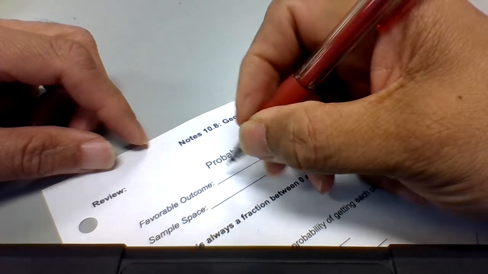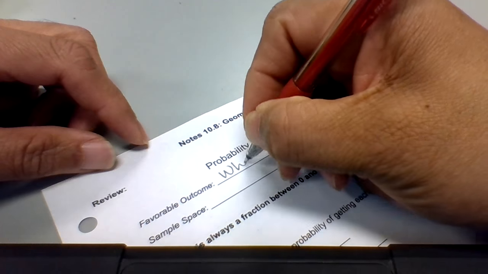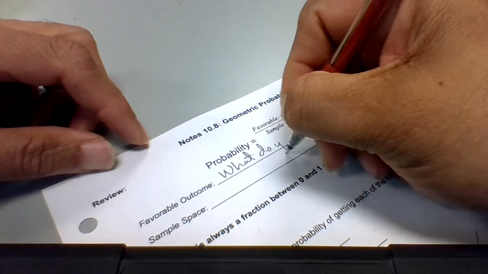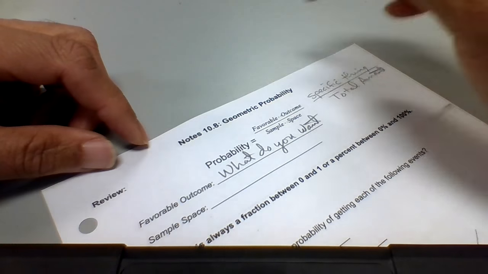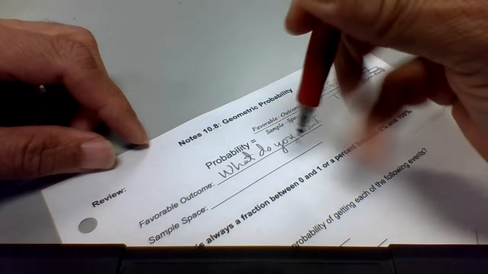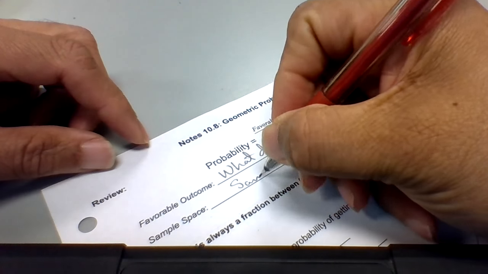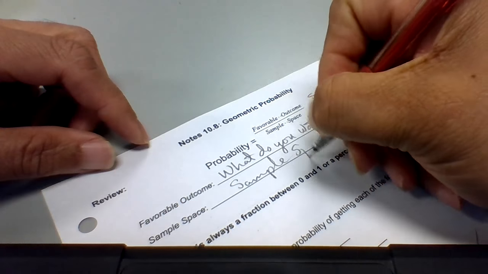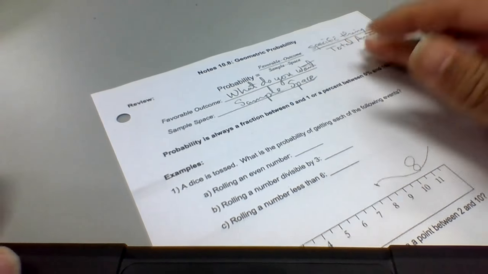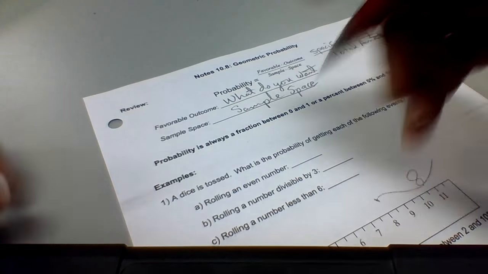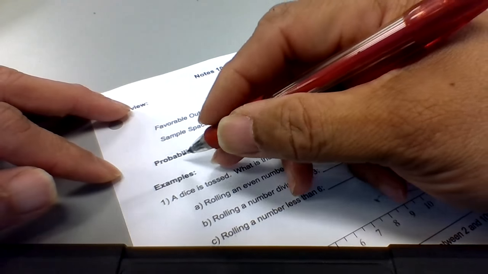All right, favorable outcomes. What do you want? So what are you looking for? And then your sample space is your sample space, your total amount that you have. All right, so a dice, this is important.